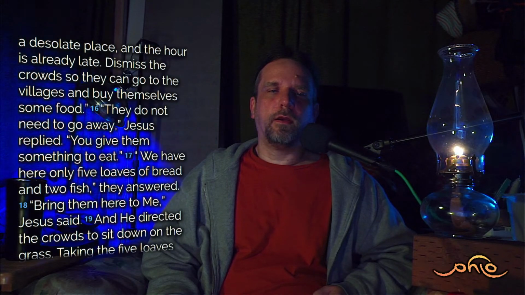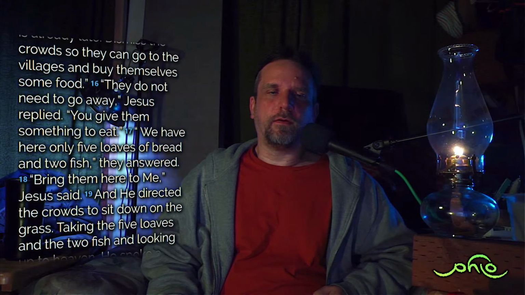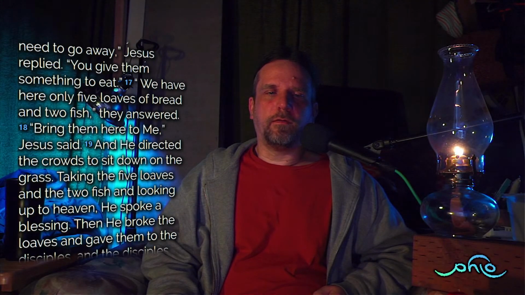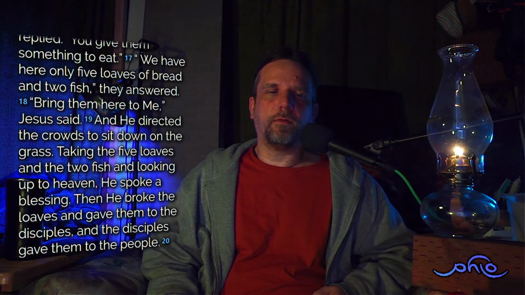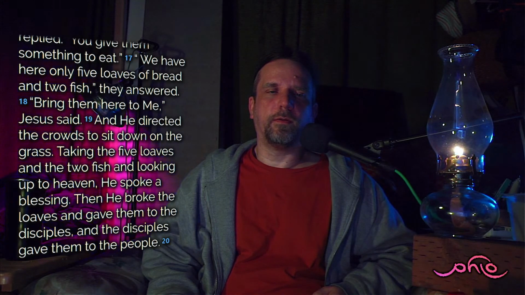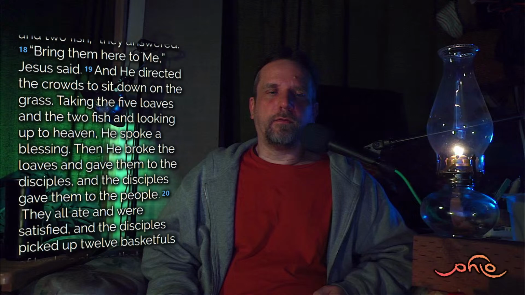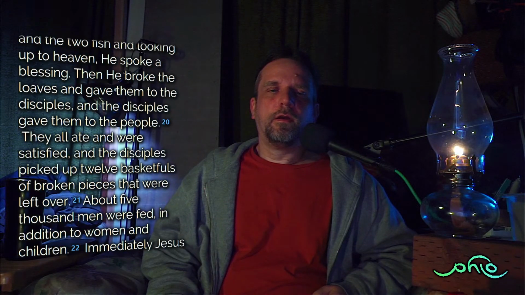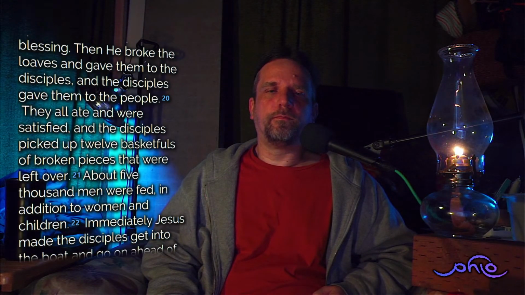"We have here only 5 loaves of bread and 2 fish," they answered. "Bring them here to me," Jesus said. And he directed the crowds to sit down on the grass. Taking the 5 loaves and the 2 fish, and looking up to heaven, he spoke a blessing. Then he broke the loaves and gave them to the disciples, and the disciples gave them to the people. They all ate and were satisfied, and the disciples picked up 12 basketfuls of broken pieces that were left over. About 5,000 men were fed, in addition to women and children.